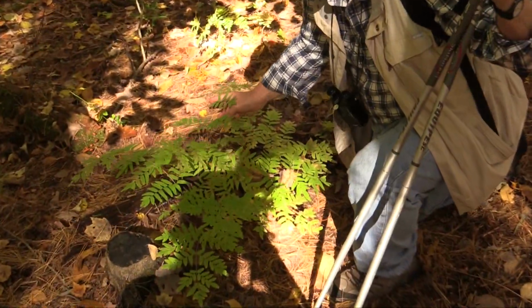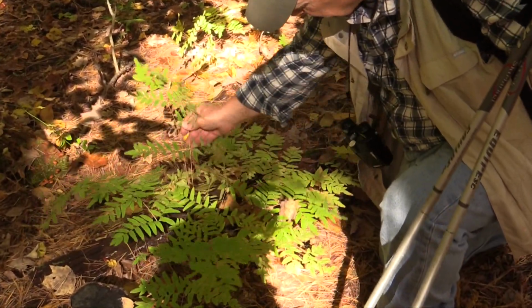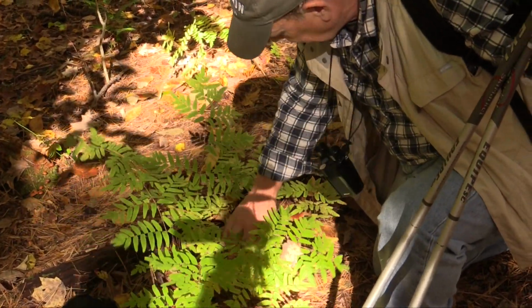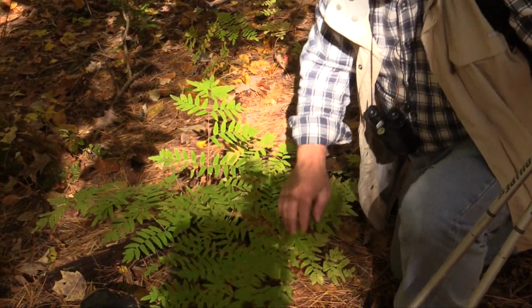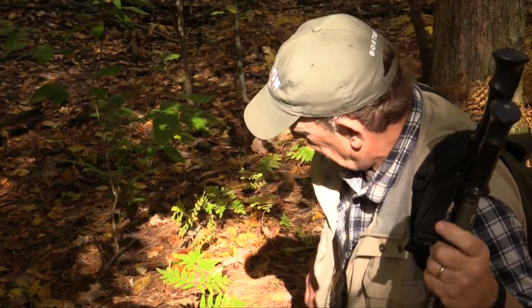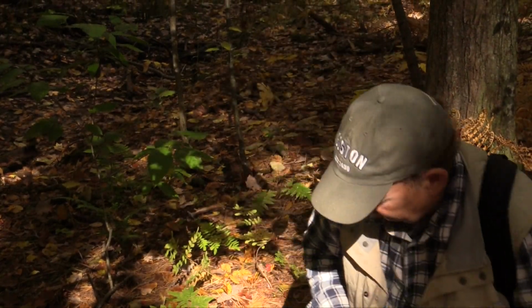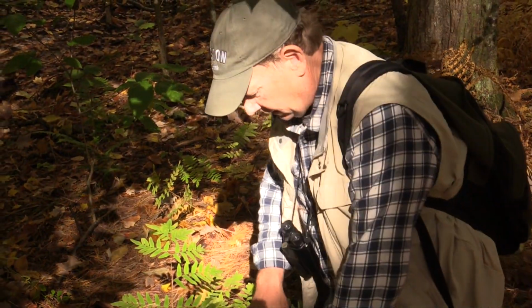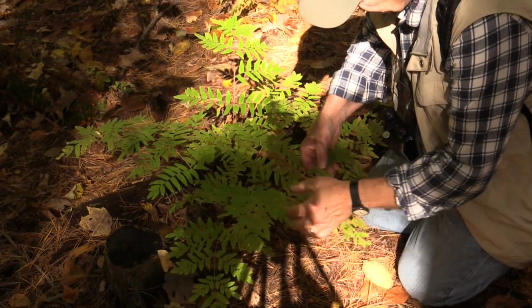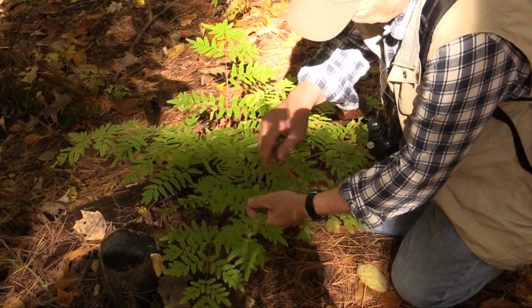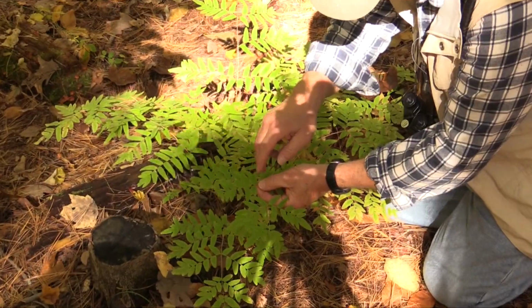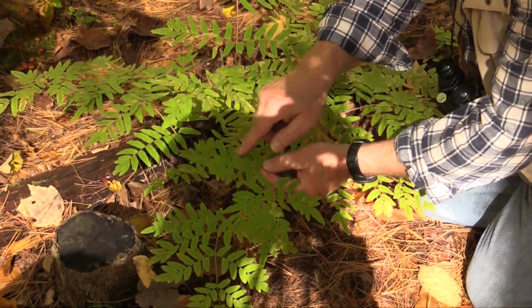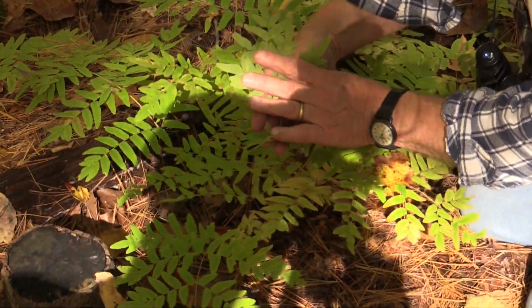Oh, what a different type of fern this is. What type of fern is this? I'm not sure, but this is a different type of fern. I can't say that I've seen one of these, but looking at the pinna, there's no cutting of it. It's very smooth.